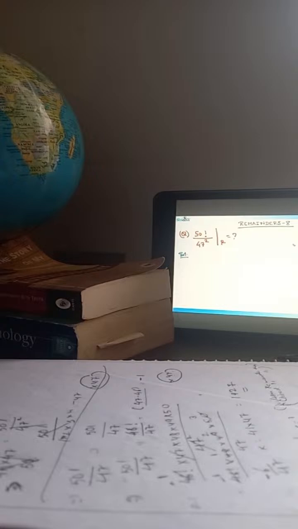But if at all we cancel, no issue. We can cancel here 5 3 ja, 5 4 ja. 3 by 4 remainder is 3. But whatever term I have cancelled, I need to multiply it back. So multiply it back by 5. 3 into 5 is 15. Okay, so 15 is the answer.